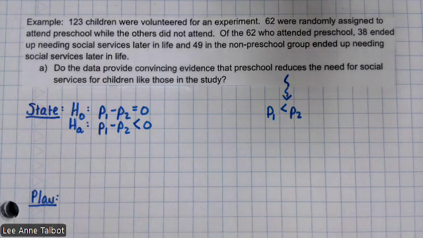We have to define them both. That's one of the things that's annoying about these: because there's 2 samples, you have to do 2 of everything.